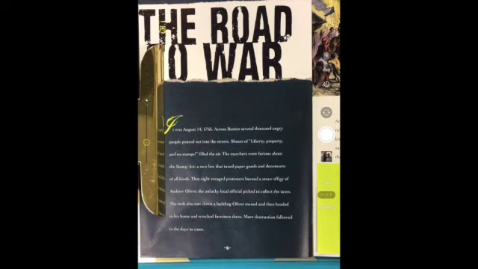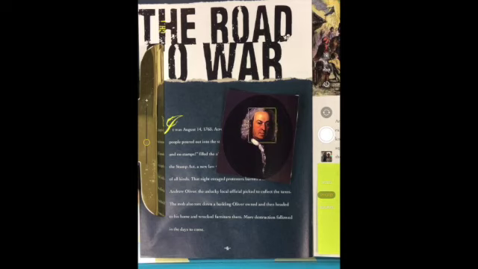It was August 14th, 1765. Across Boston, several thousand angry people poured out into the streets. Shouts of "liberty, property, with no stamps" filled the air. The marchers were furious about the Stamp Act, a new law that had taxed paper goods and documents of all kind. That night, enraged protesters burned a straw effigy of Andrew Oliver. He was the unlucky official picked to collect the taxes. A mob also tore down a building that Oliver owned, and then headed to his home and wrecked furniture there. More destruction followed in the days to come.